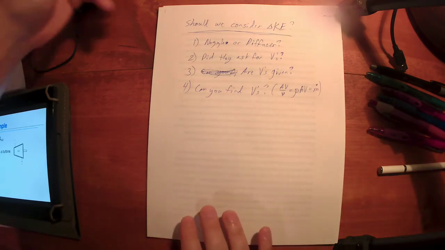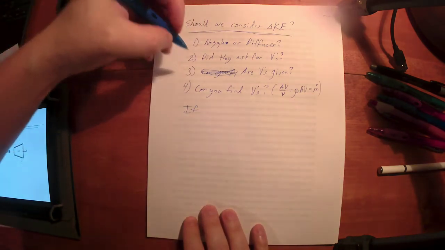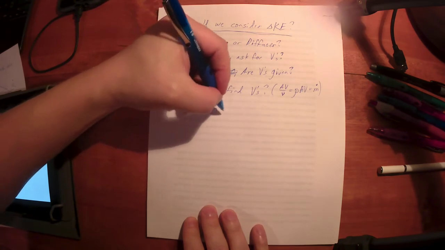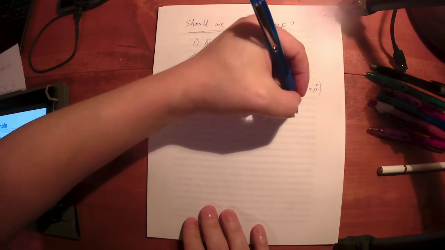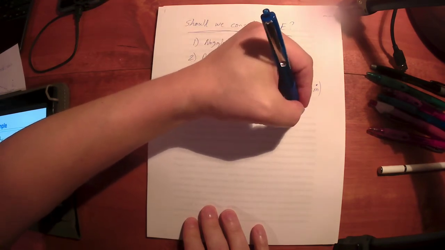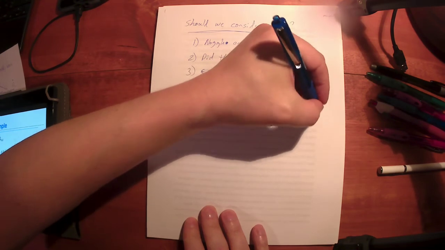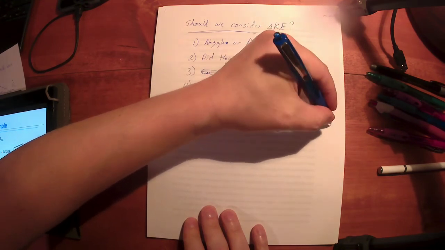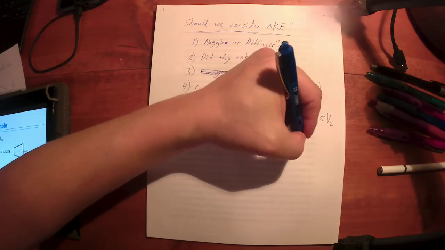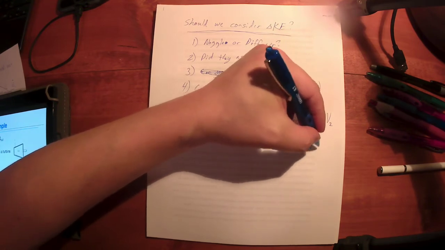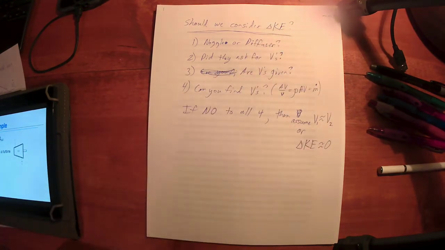So again, ask yourself these questions. And if it's no to all 4, then assume that V1 is approximately V2, or at least you're assuming that the change in kinetic energy is negligible. Okay? So that's kind of what you got.